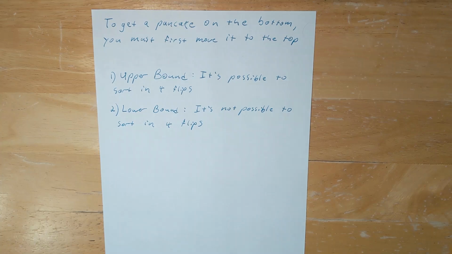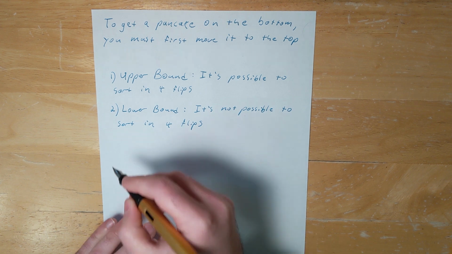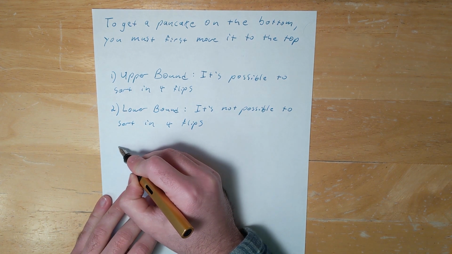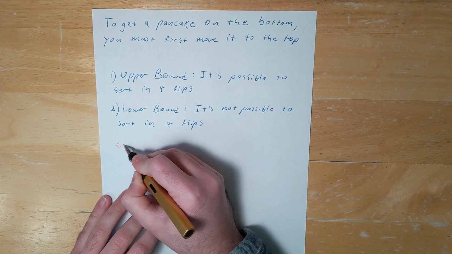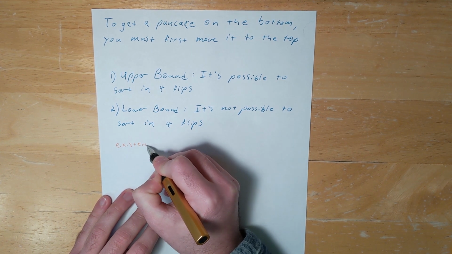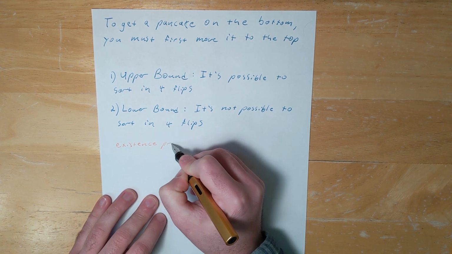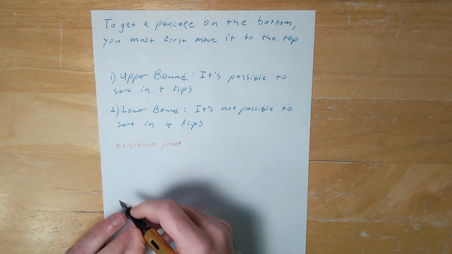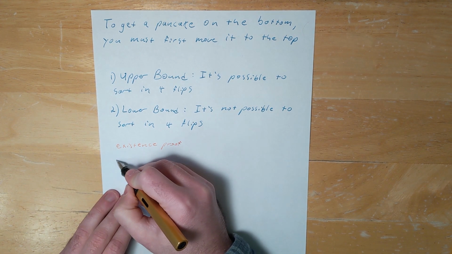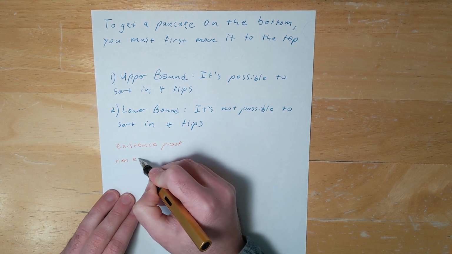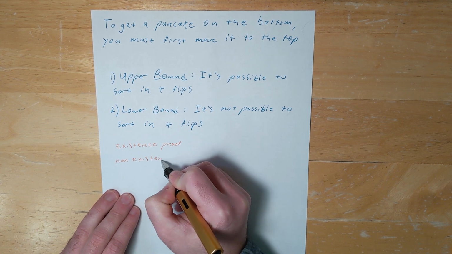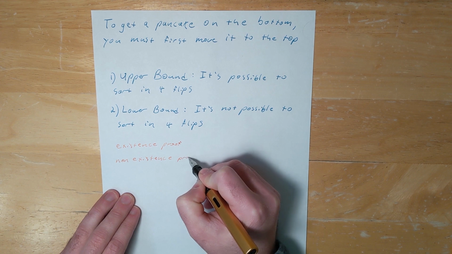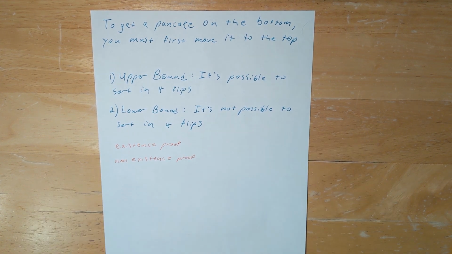Many of the arguments that we're going to make in this class are going to fit into one of 2 categories. Typically, the proofs that we make are either going to be existence proofs, which are the sorts of arguments where we're trying to show that something does exist, and other times we're going to see non-existence proofs. This is the sort of argument where we're trying to show that something does not exist.